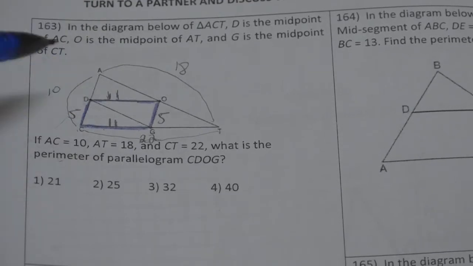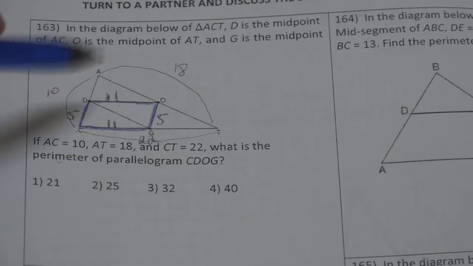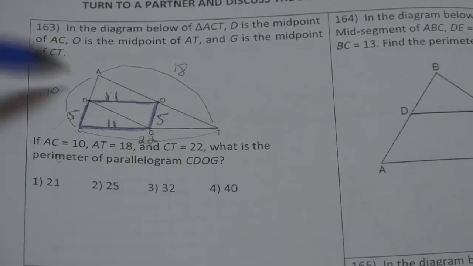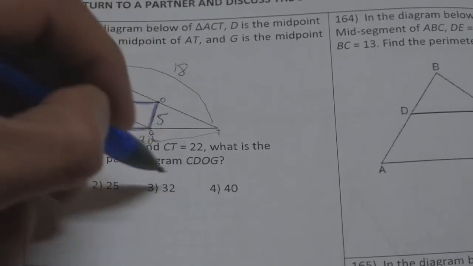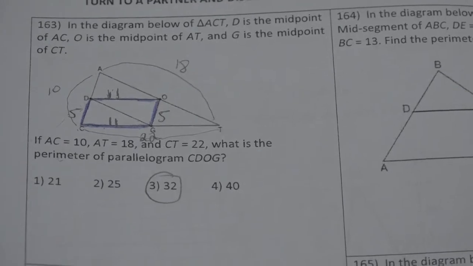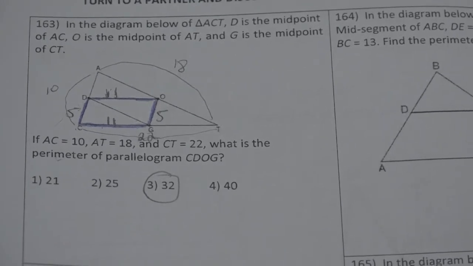That's it. So now let's find the perimeter. Perimeter, distance around. So 11 plus 11 is 22. 5 plus 5 is 10. So 22 plus 10 is 32. Bada bing, bada boom. We have found our answer. Cool. Let's move on to our next problem.